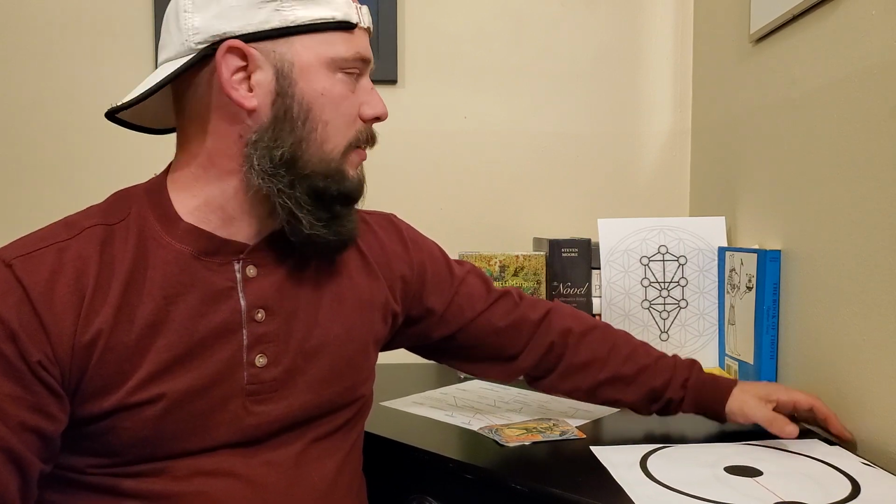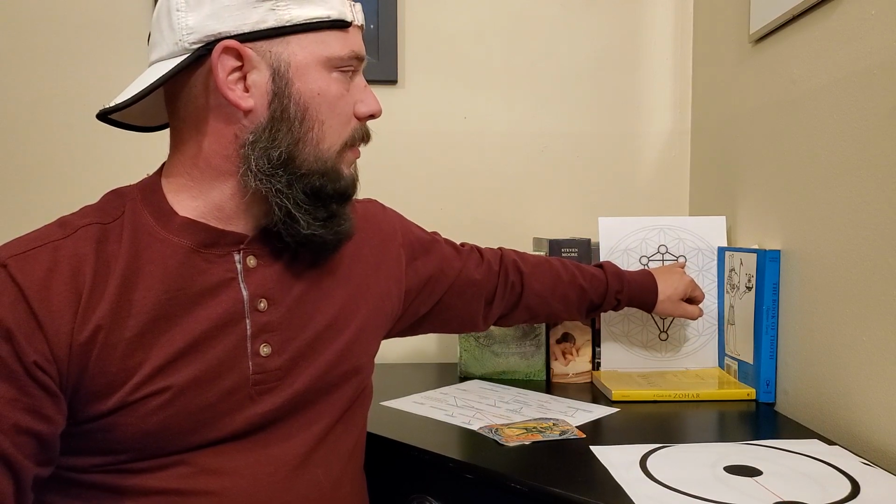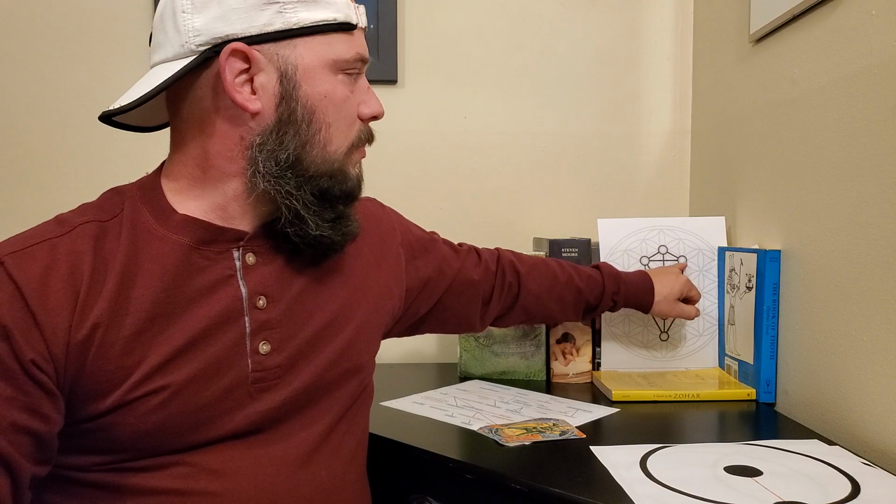Now, that doesn't create any space, but it does start time going. So that energy, that active energy that springs out of the point is the second. That is Hokmah. So the second point there is the active principle. That's a male active, not male as in gender, but active, male as in energy. So when I say male, I mean active. And I'll probably try to use that word more, because gender does not play a part in this.